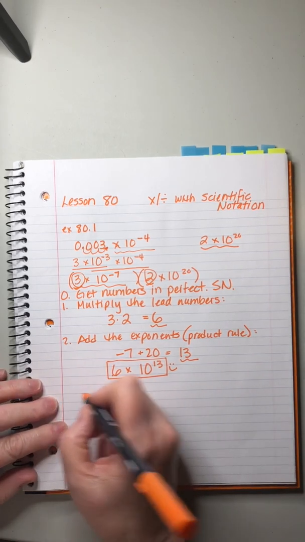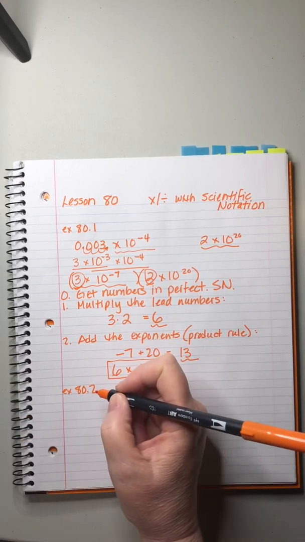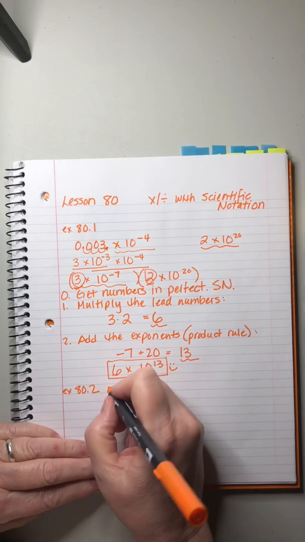Let's do another one. Example 80.2. Multiply. Oh, there's so many zeros in this one.